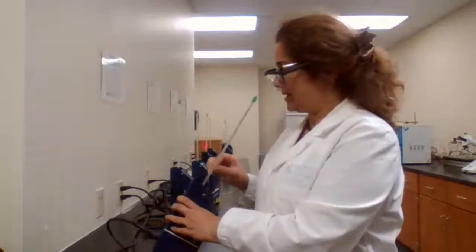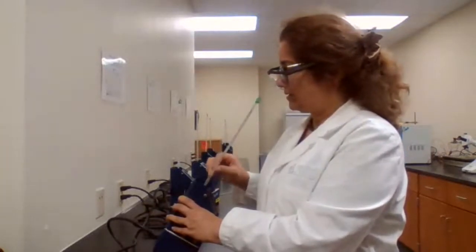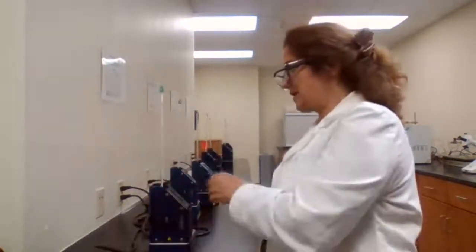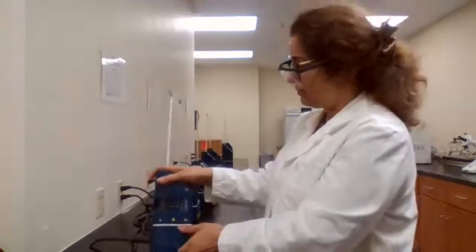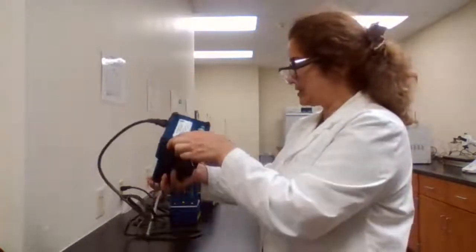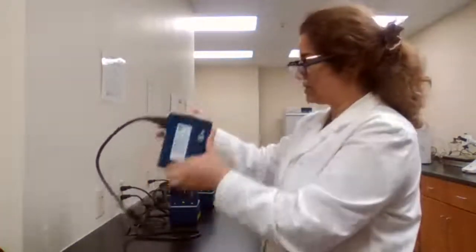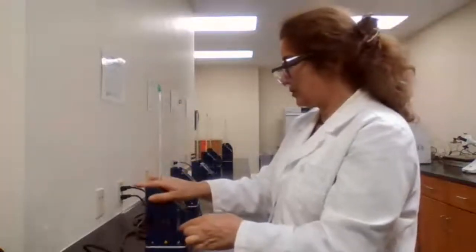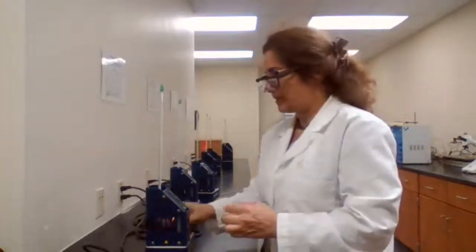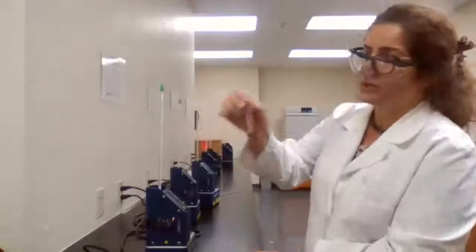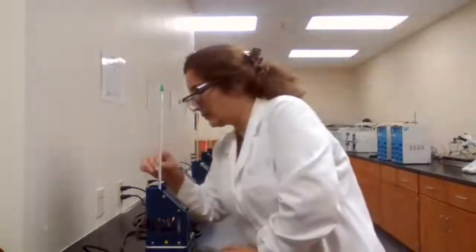Well, you might think, I have so many different melt apparatus here, why don't I use others? But that's not always the case. Sometimes you have no choice. You have only one machine and you are using only one machine. So I'm putting the ether sample in first.